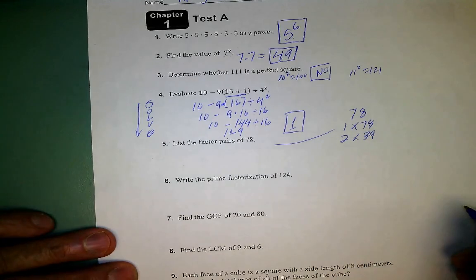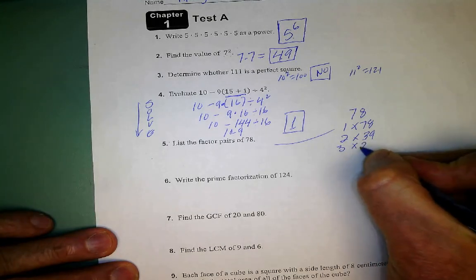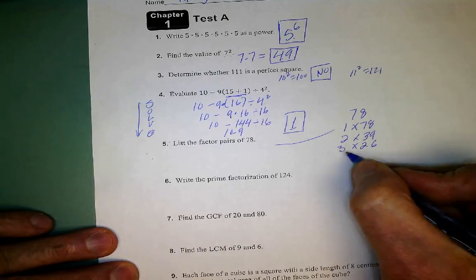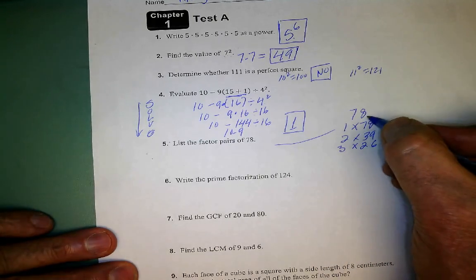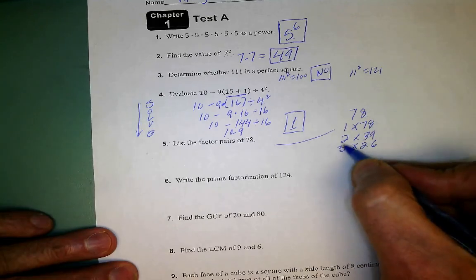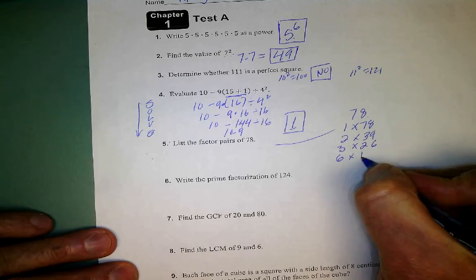7 plus 8 is 15. 3 goes into 15, so 3 is going to go into this. How many times? It ends up being 26. 4 won't fit because it's 2 times an odd number. 5 won't fit because it doesn't end in a 5 or 0. But 3 and 2 both fit, which means 6 will fit. And that's 6 times 13.